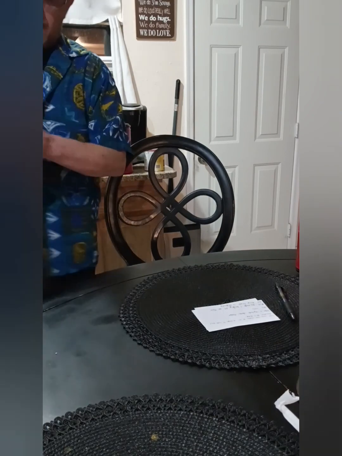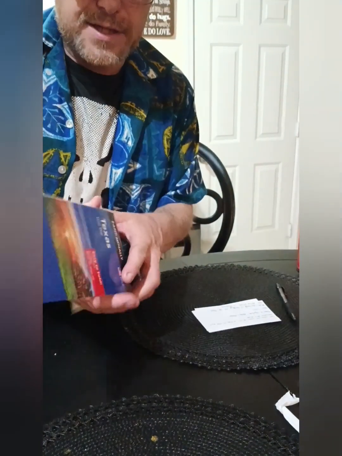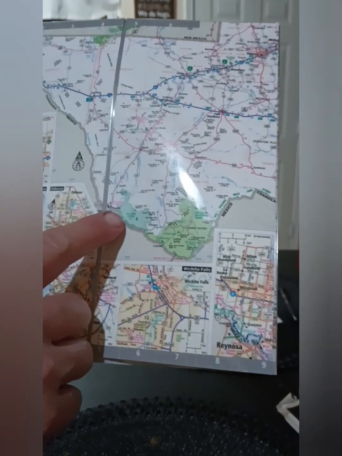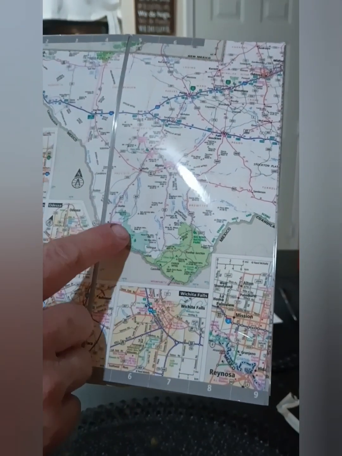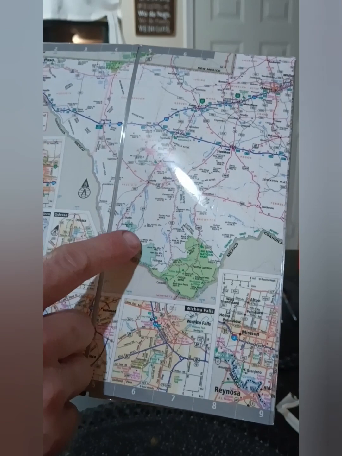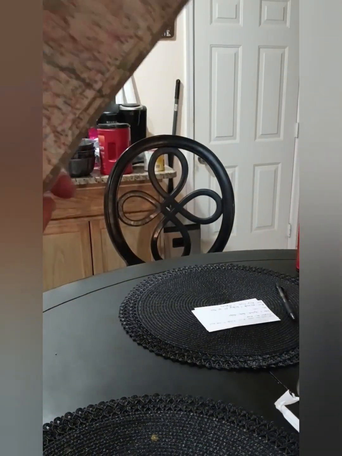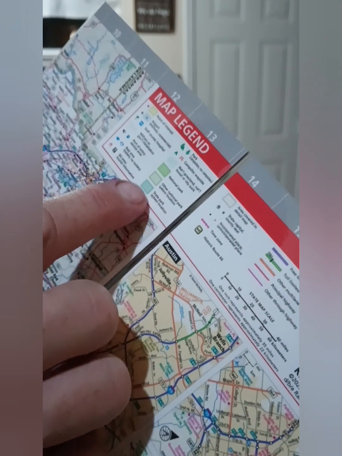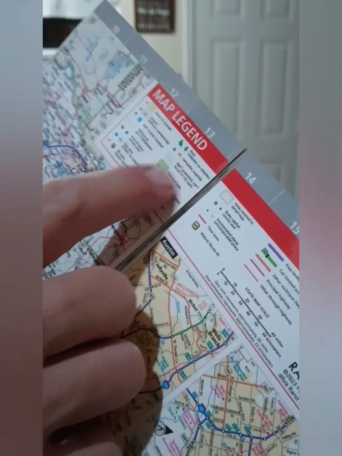Even on this street map you can see that. If you look down here, this is Big Bend. This green is all vegetation, represented as national parks, and that's where you're going to have your vegetation on your maps.